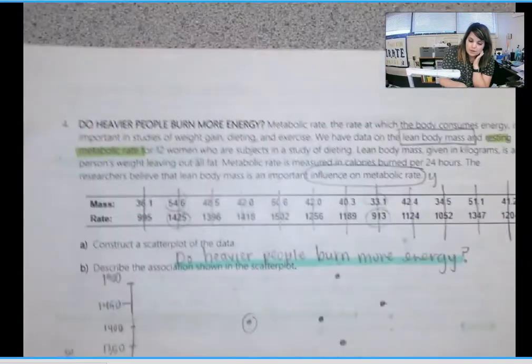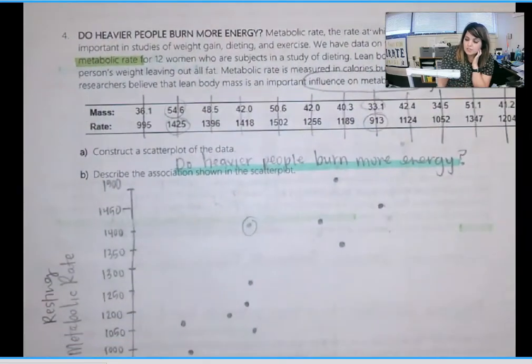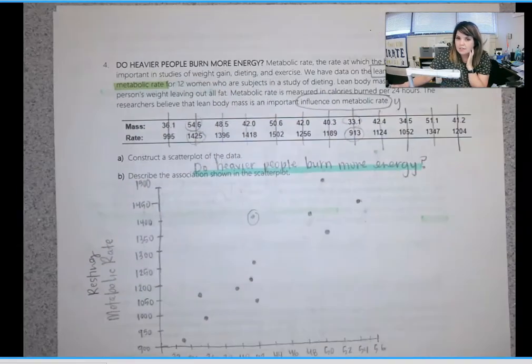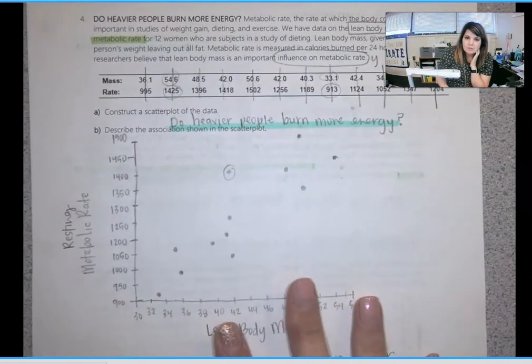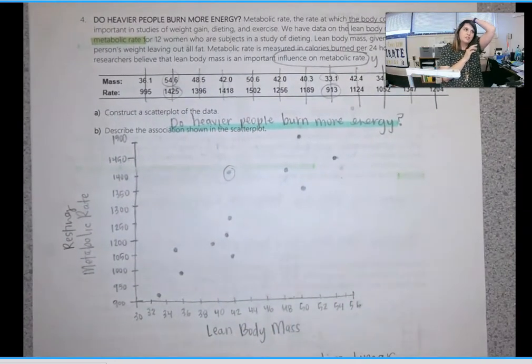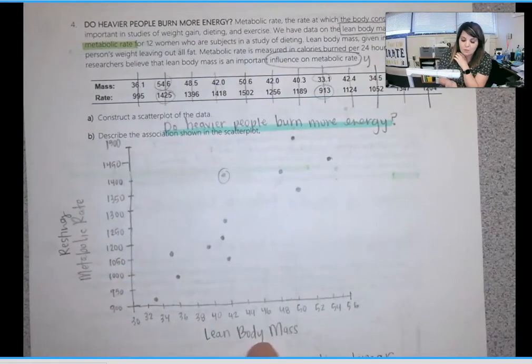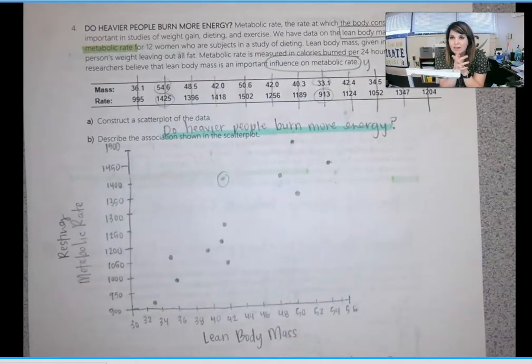Number 4, do heavier people burn more energy? So you'll be able to see in this one that I decided to label this graph with the title of the problem because that made more sense to me. Labeling it lean body or metabolic rate by lean body mass seemed dumb because that's exactly what we have written on our X and Y axis, and so it just seemed like, why are we going to write the same exact thing as our title?